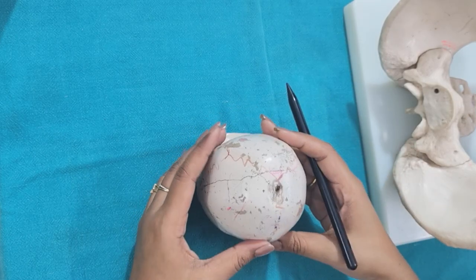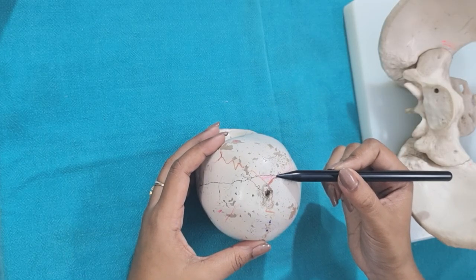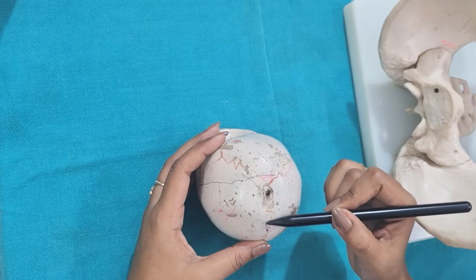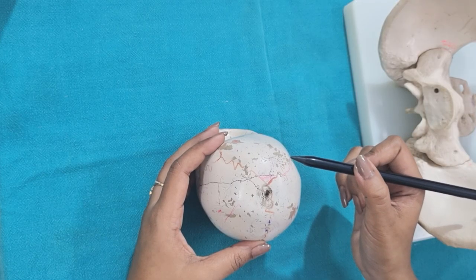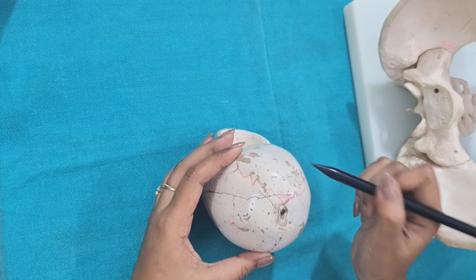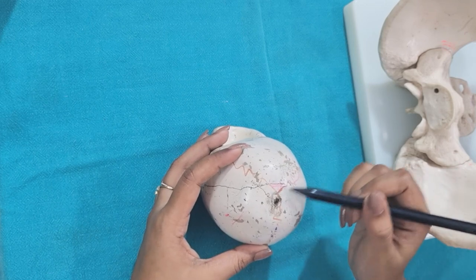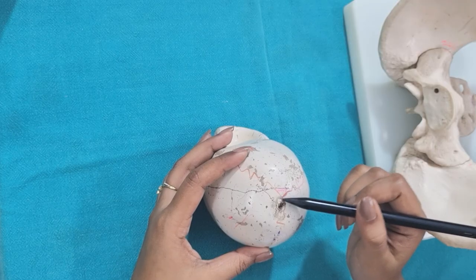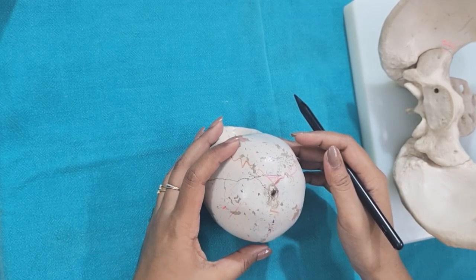Then coming to the posterior fontanelle. It is formed by the junction of 3 suture lines. First, the sagittal suture anteriorly and the lambdoid suture, one on each side. This one is one lambdoid suture, this one is another lambdoid suture. By joining of the three suture lines, the posterior fontanelle is formed.